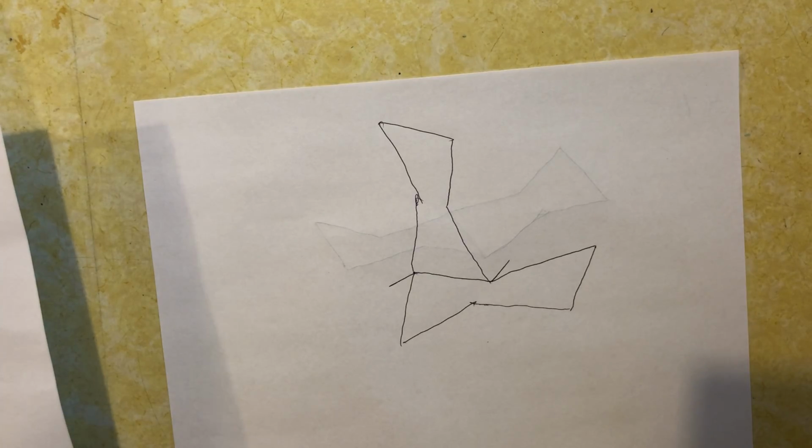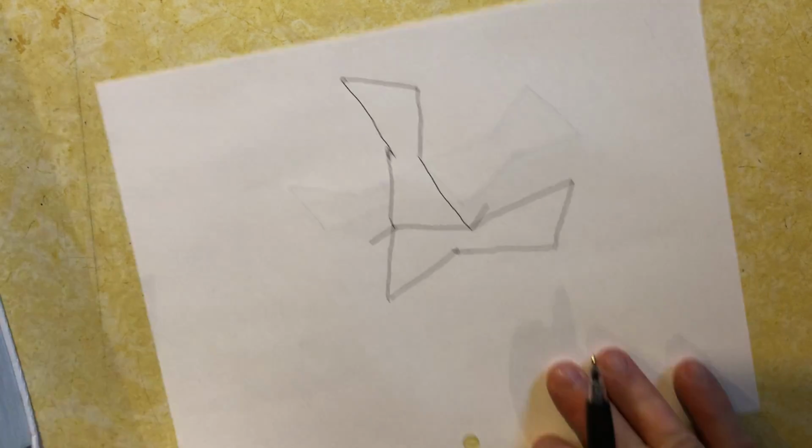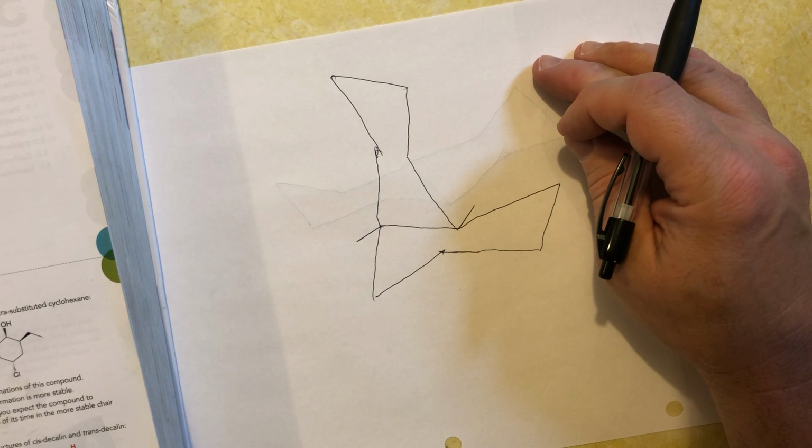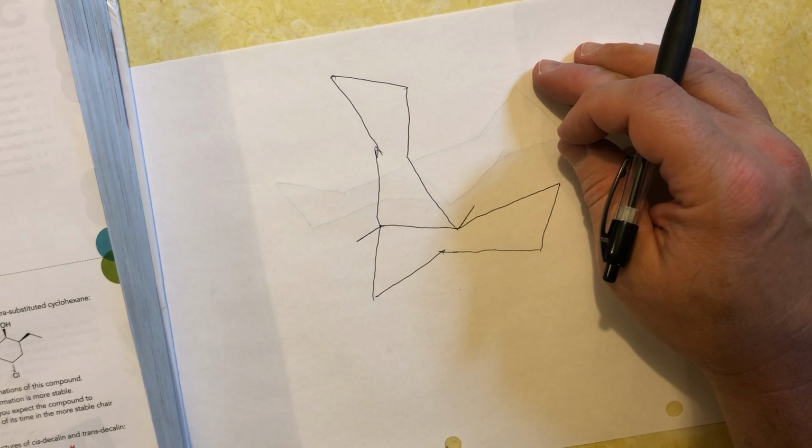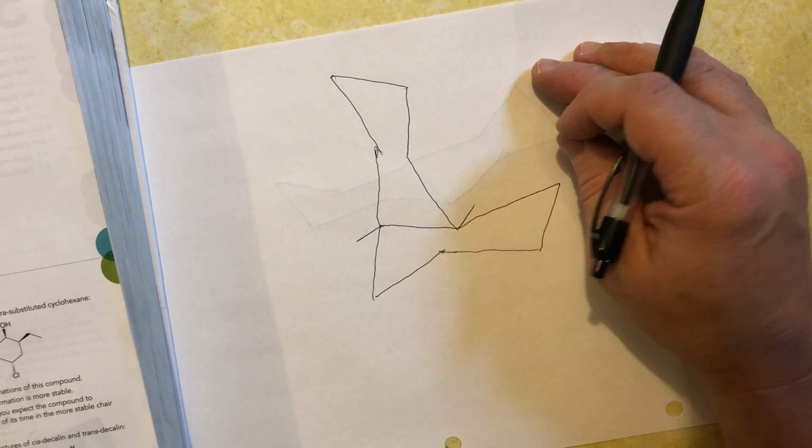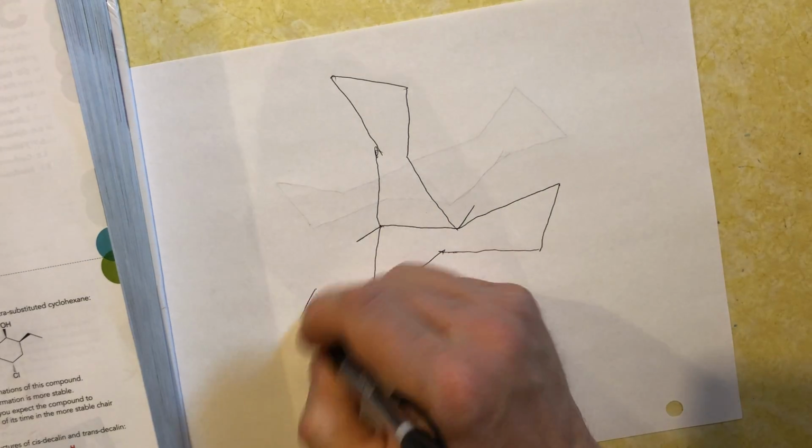You can do that. Now, don't deceive yourself into thinking that, oh, I flipped that whole molecule up here. No, I didn't. Yeah, I did. How'd I do that? Okay, it can't be the cis.